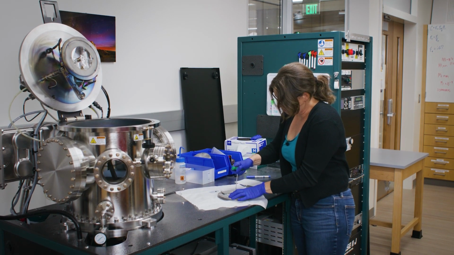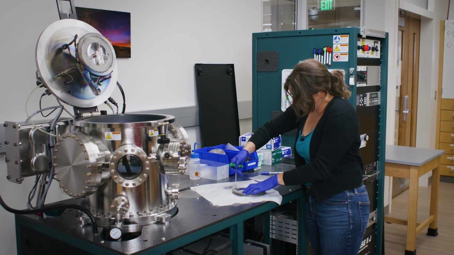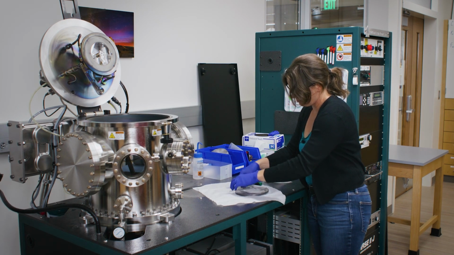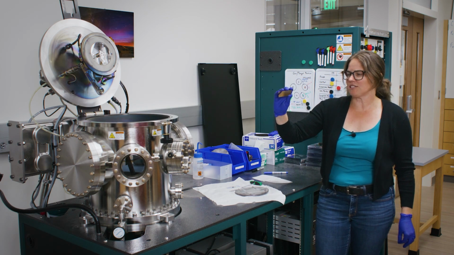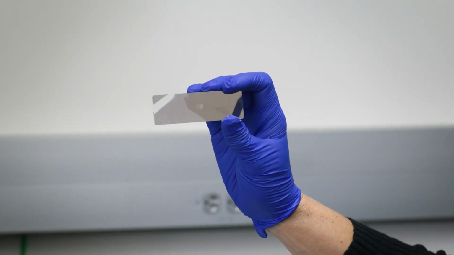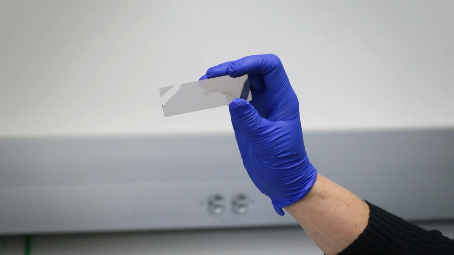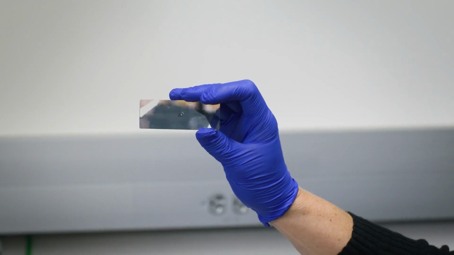I can take off our sample from the substrate holder, and we wind up with a very thin metal. We anticipate about 20 nanometers in thickness, and you can't see this on the camera, but I can actually see through the 20 nanometers of aluminum that is on this sample.